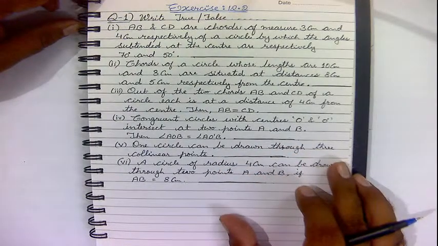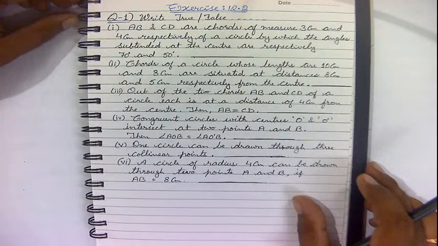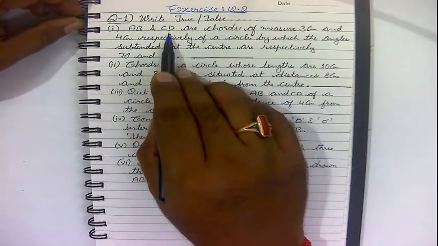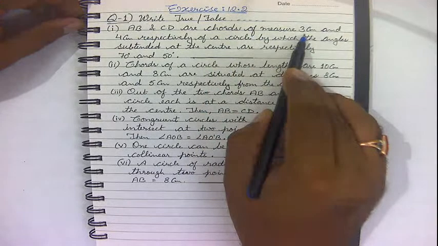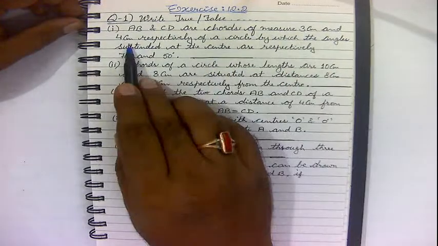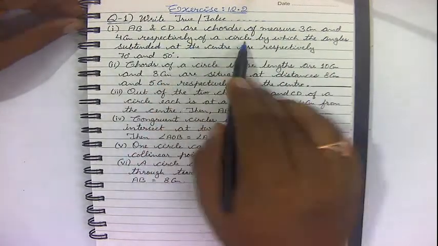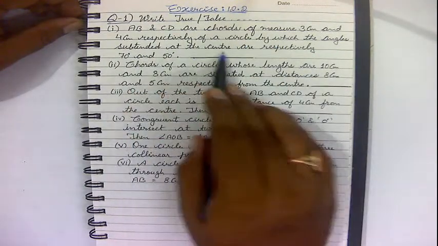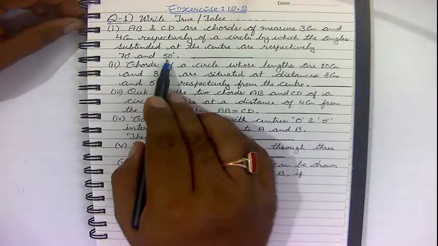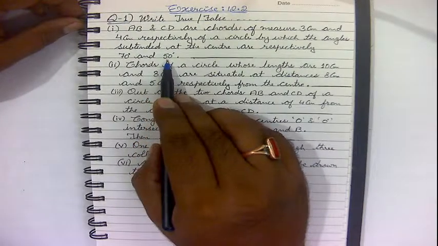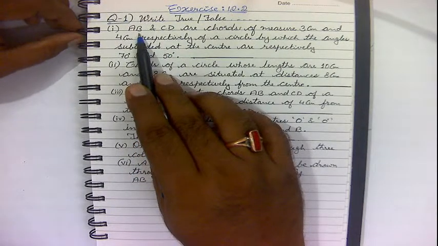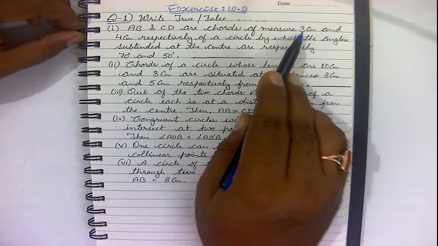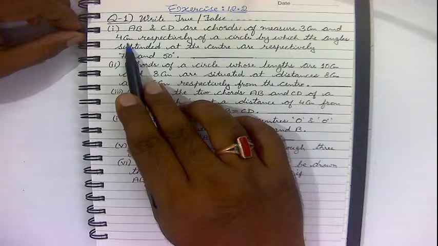So to begin with, the first part says AB and CD are chords of measure 3 cm and 4 cm respectively of a circle, by which the angles subtended at the center are respectively 70 degree and 50 degree. Now what is given? You are given two chords AB and CD. AB measures 3 cm and CD measures 4 cm.